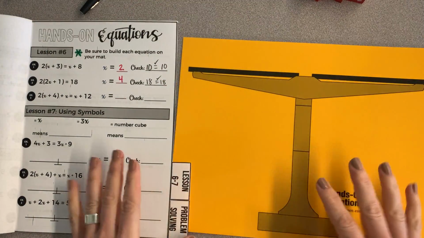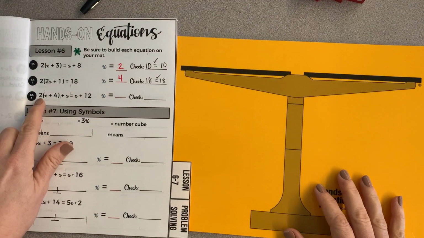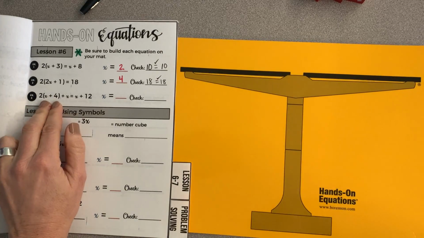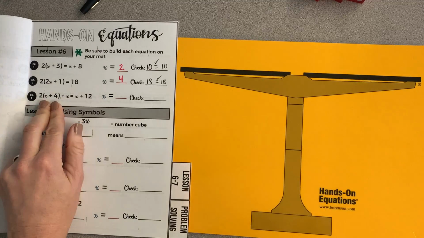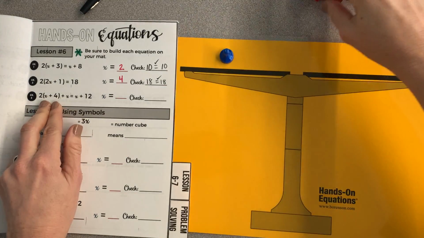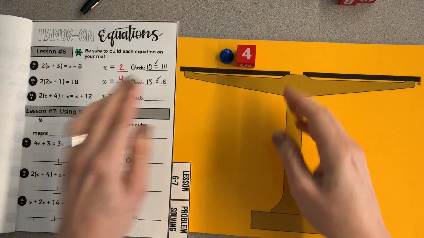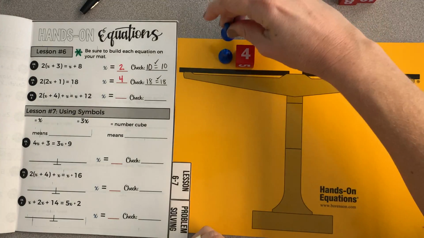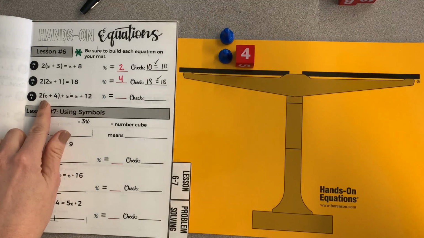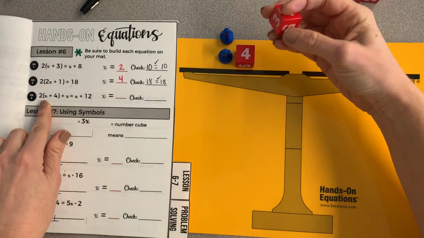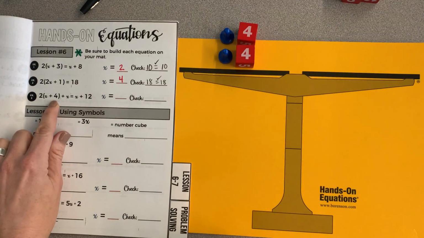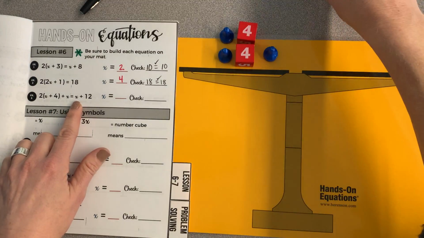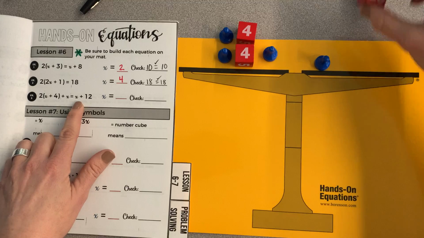Last one. All right, so I have 2 parentheses x plus 4. So I know that this is where I need to start with those parentheses, x plus 4. That means pawn plus 4. And all of that is times 2. So pawn plus 4. So all of that times 2. And I'm going to plus another pawn. And then on the other side of my equation, pawn plus 12.